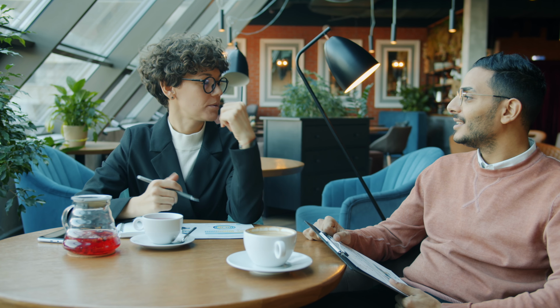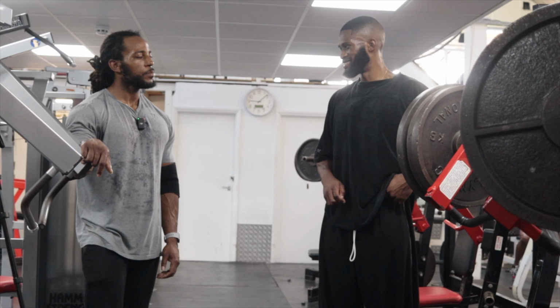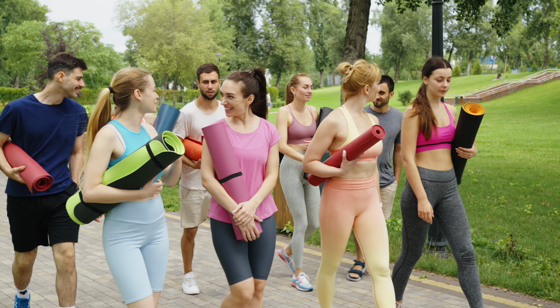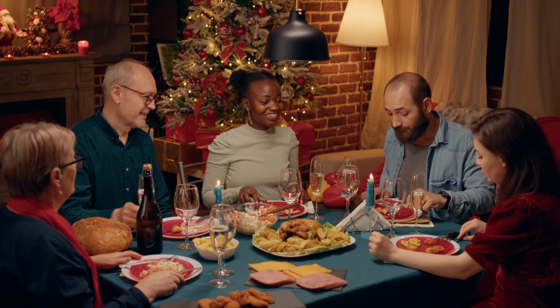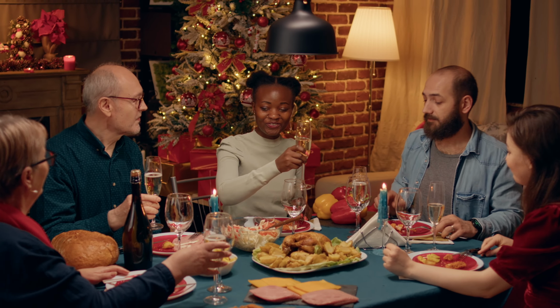It could be for coffee, it could be for lunch, it could be at the gym, it could be literally at a yoga class. It doesn't really matter. But obviously, the less formal the situation, the better and more comfortable you and that person will feel, which is why clients are invited for dinner and for lunch so they feel comfortable.